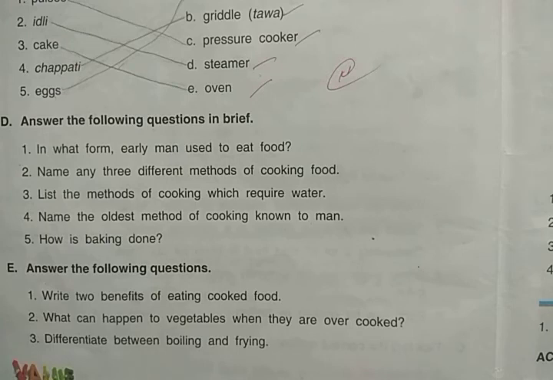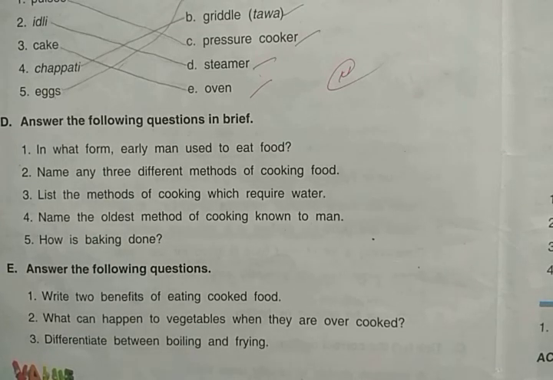And the last one is: how is baking done? You all know that baking is done in an oven. And what is baking? Baking is indirect heating. Indirect heating होती है with or without using oil, right? And indirect heating के लिए हम क्या use करते हैं? We usually use an oven for baking.